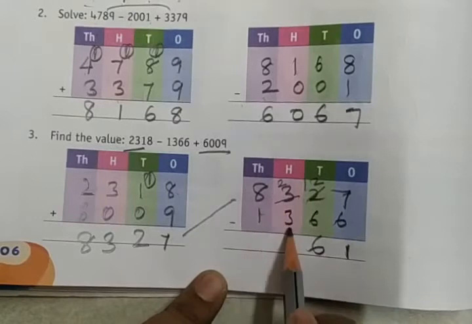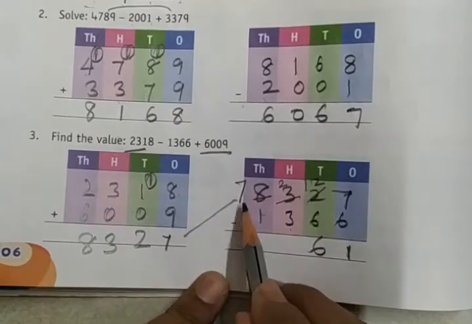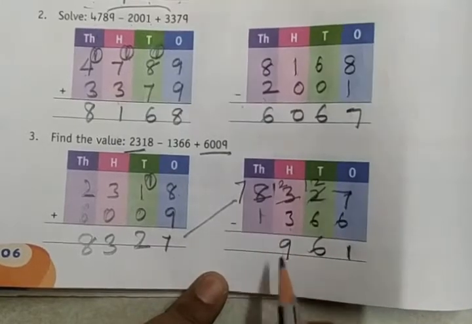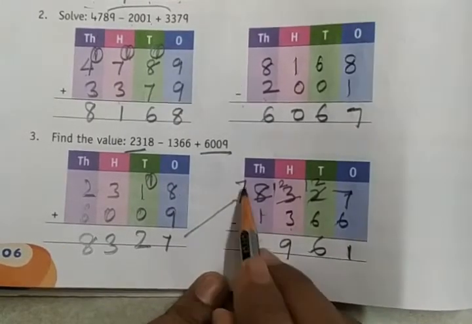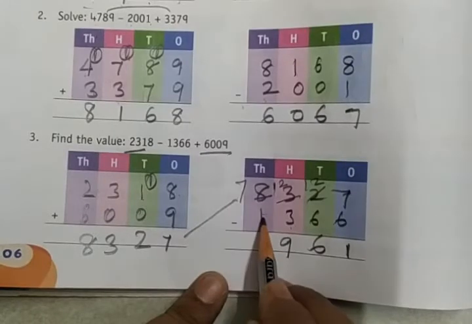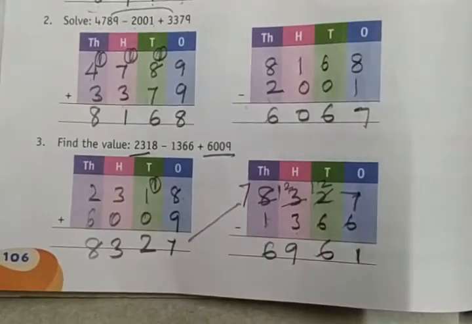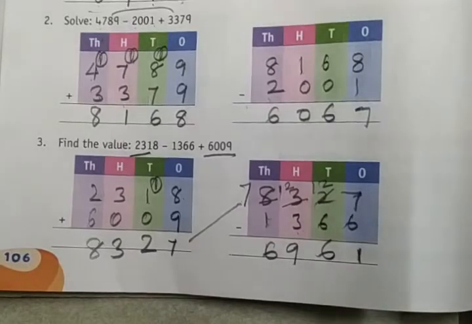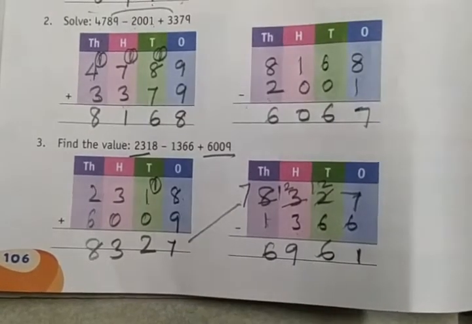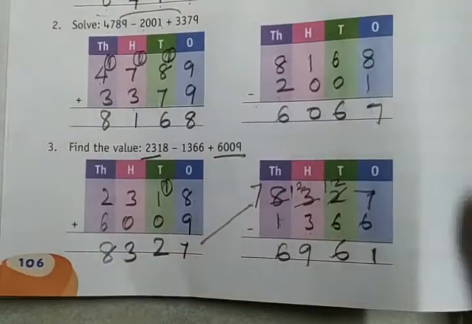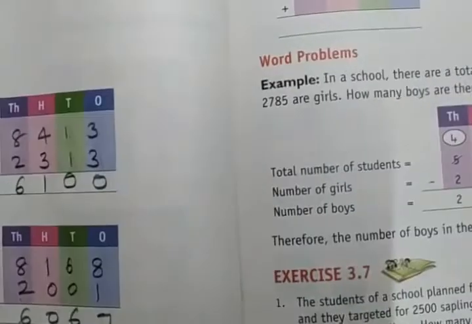Then 2 minus 3 is not possible. You have to borrow. It will become 7. It will become 12. 12 minus 3 is 9. Okay, 7 minus 1 is 6. Alright. This is how we have to do the subtraction and addition together. Okay, this is how we have to do the subtraction.